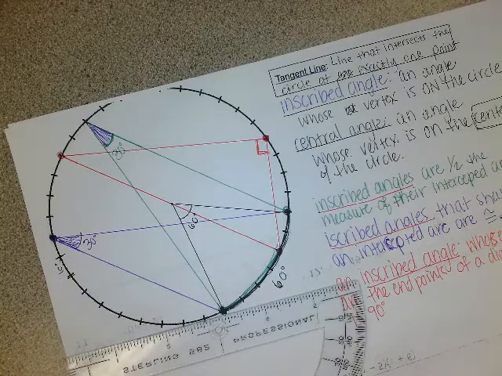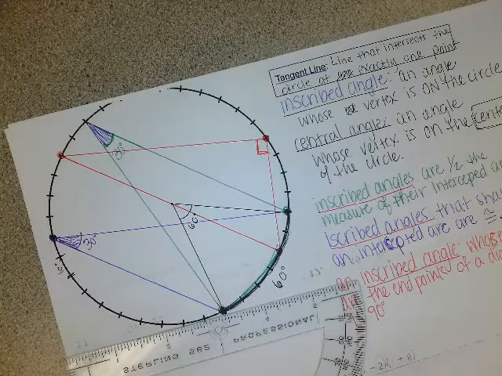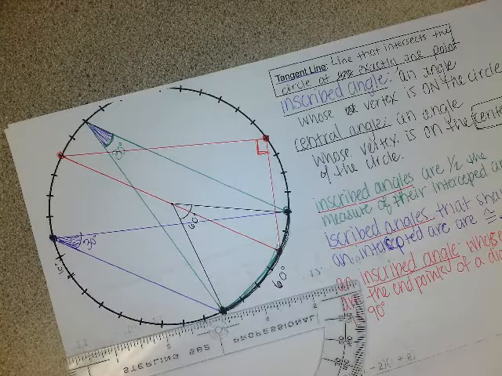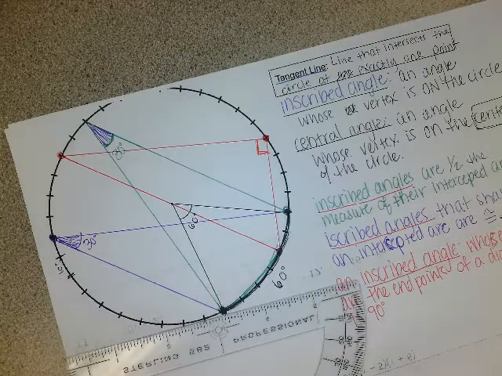So it can only touch the circle one time. Okay? Now, where it touches the circle, that is called the point of tangency. Okay, it's the tangent line, point of tangency. Okay, it's not trying to trick you here.